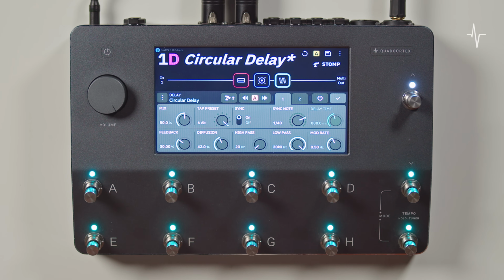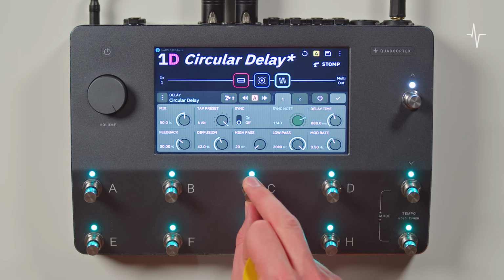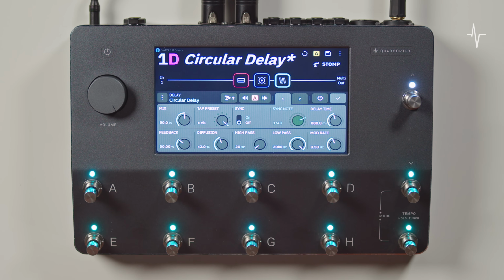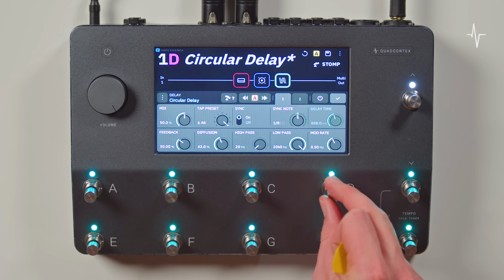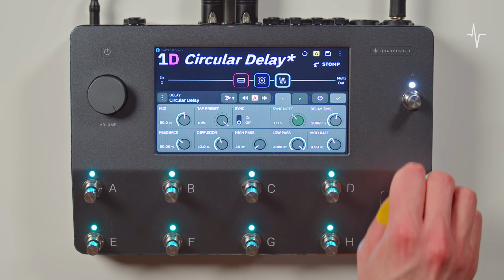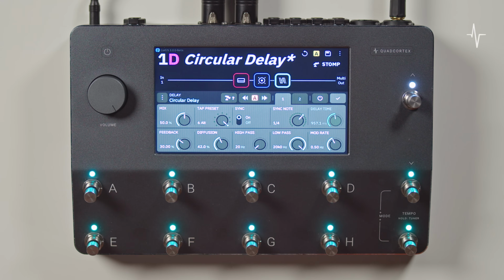Next to this, we then have the sync function, and this will either sync it to the tap tempo, division, or to a delay time measured in milliseconds, as shown by either the sync note dial in sync mode or the delay time with millisecond values. Below that, at the bottom, we have feedback, and this will determine the amount of delay repeats.